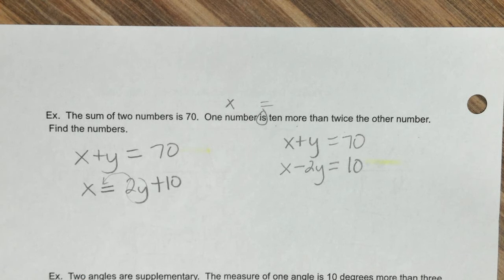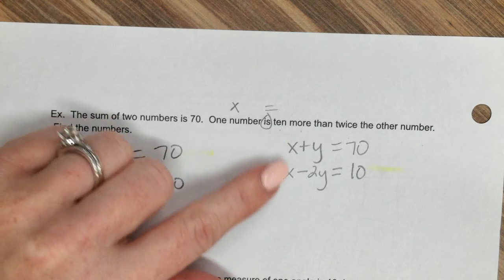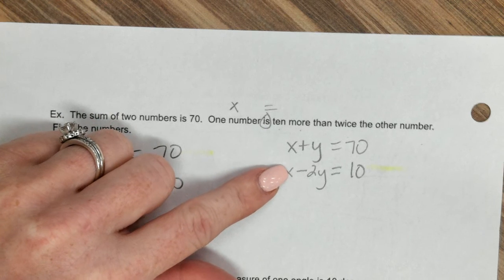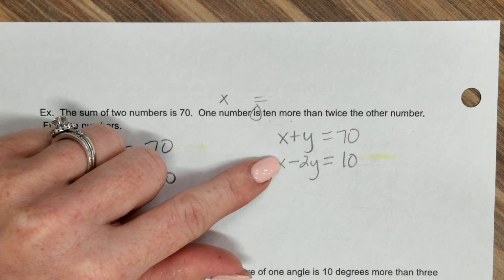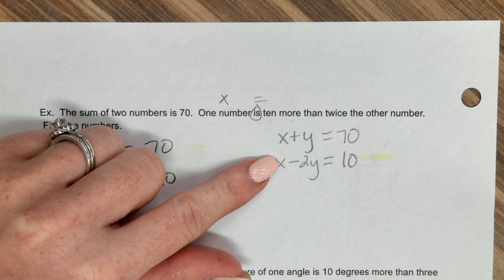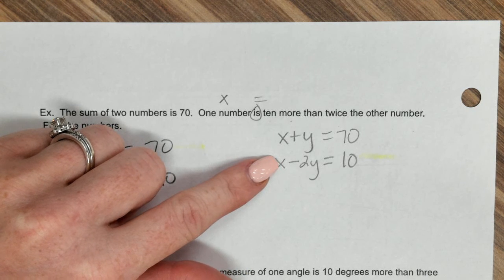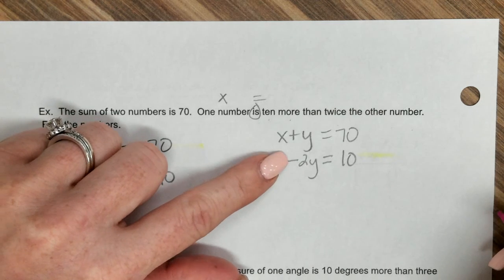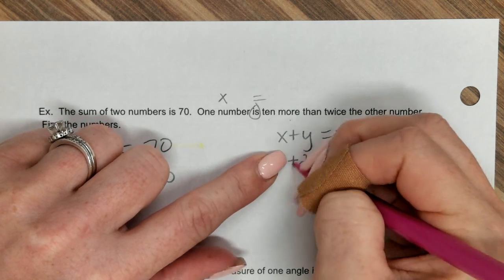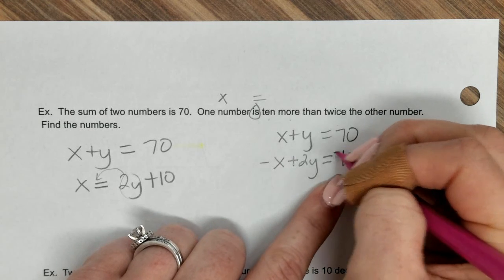What do I need to do now? I can't cancel anything out. Y does not cancel out with negative 2y. Can I cancel one of these x's out? X is out if I change them to a negative. So to do that, I have to change everything in the equation to a negative, right? So this would become negative. This would become positive. This would become negative.